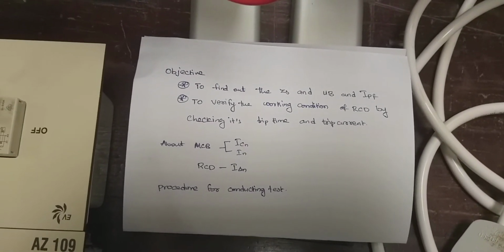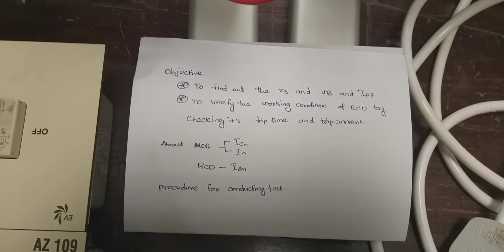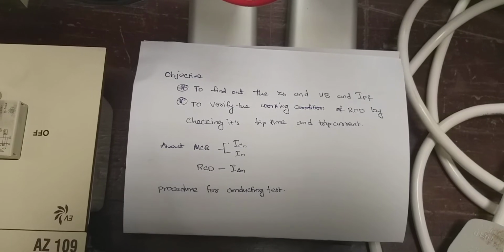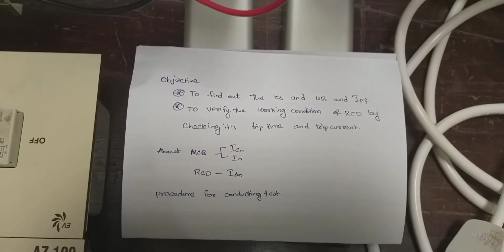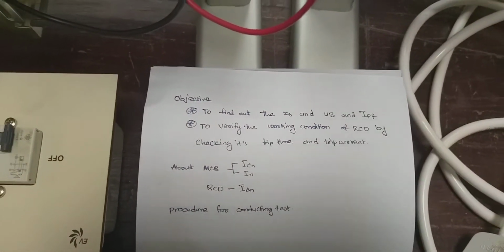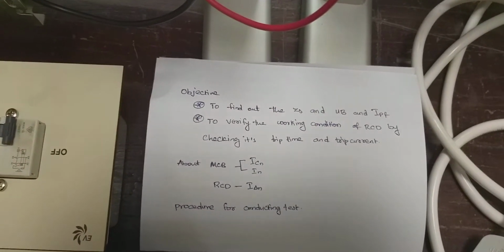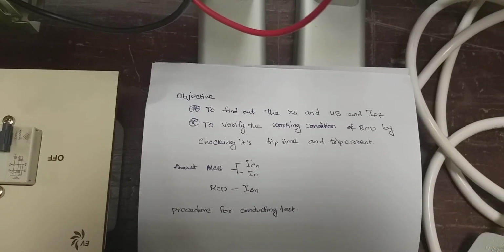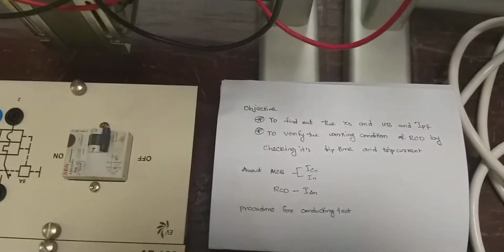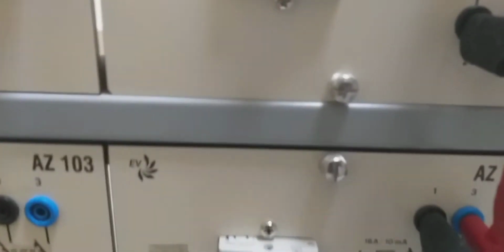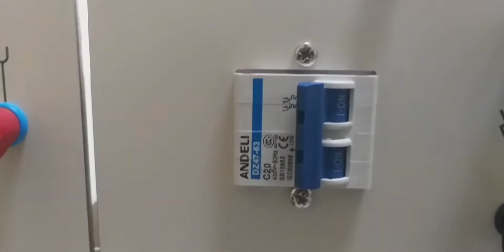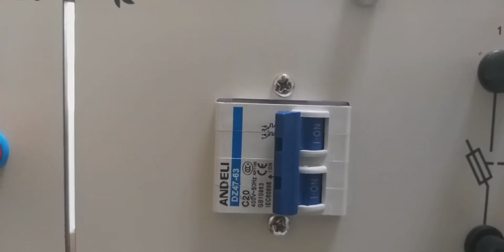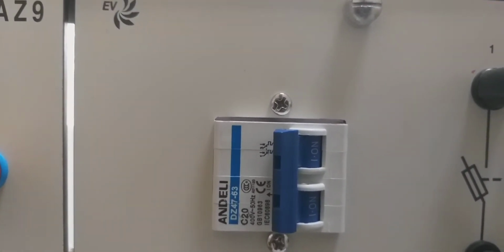So we have used one double pole MCB and an RCD. For the MCB, the technical specifications are ICN and IN. So what is IN? It's the normal operating current, and ICN is the prospective short circuit current capacity. Let us see the MCB we have used here, and let us see the type also. The MCB we have used here is a C20 type MCB.